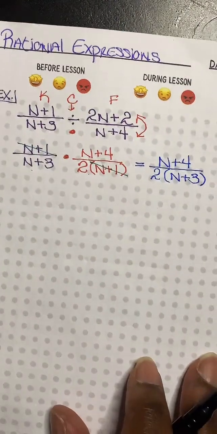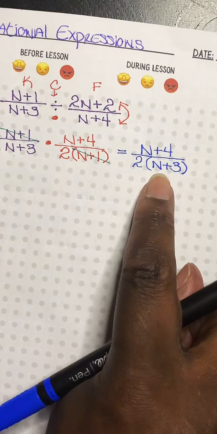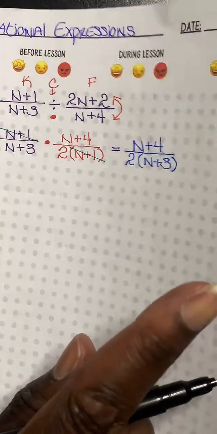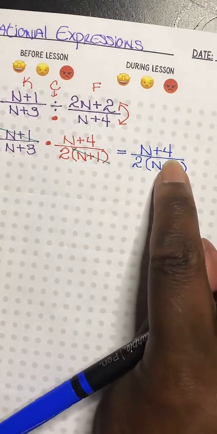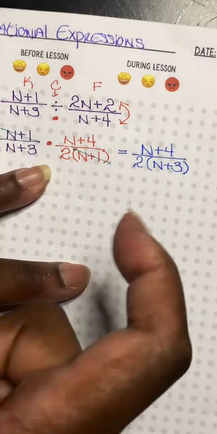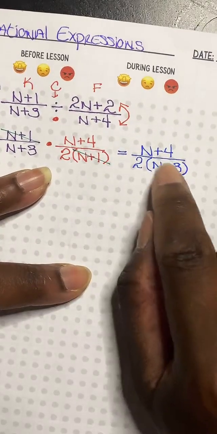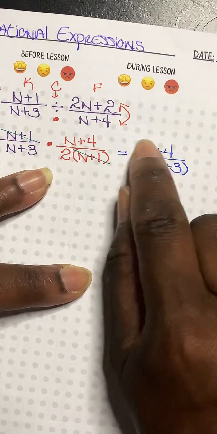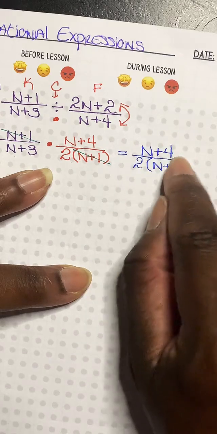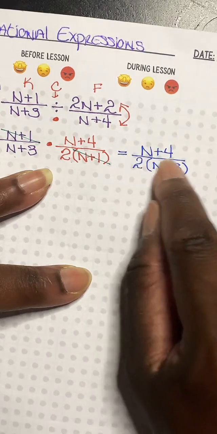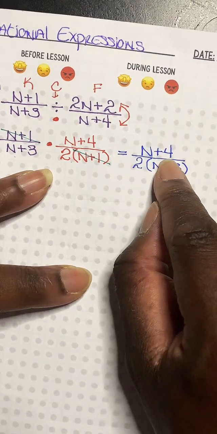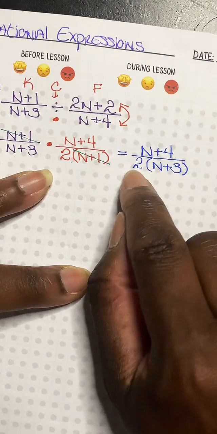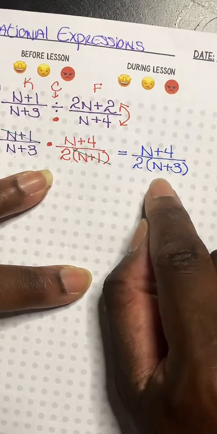Now, I know for a fact some of you are itching to say, all right, let me cancel out the 4s. No. No. All right? The reason why you can't is because n plus 4 is an expression. It's like you and your significant other, together for life. No one can break that relationship, not even n plus 3.